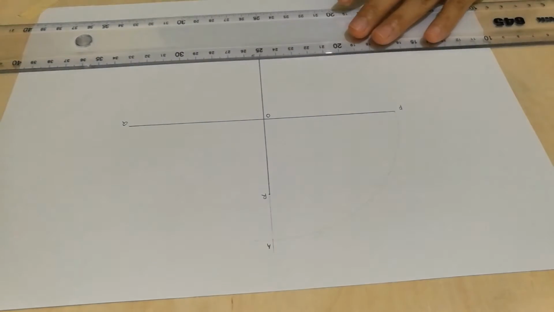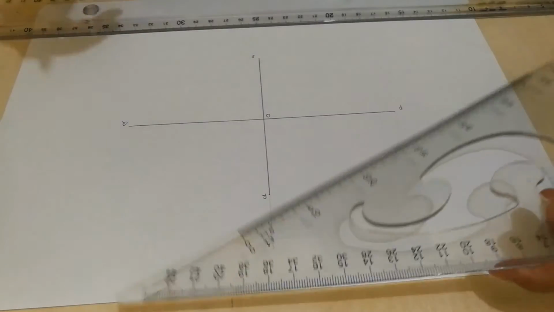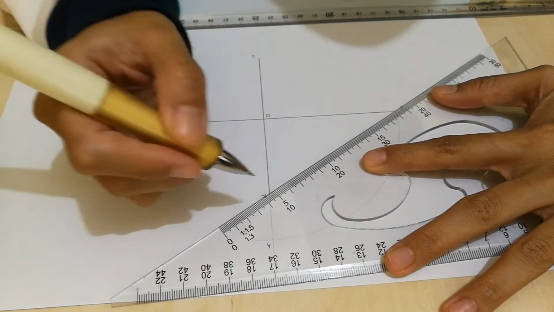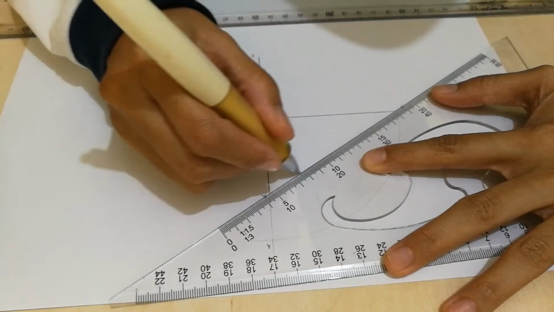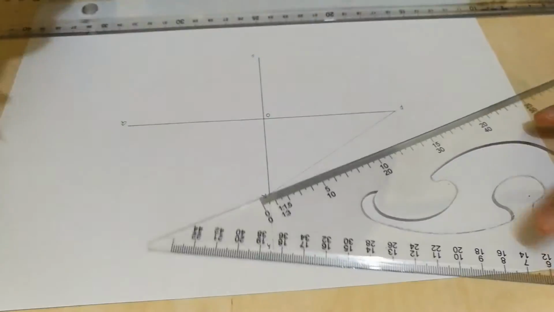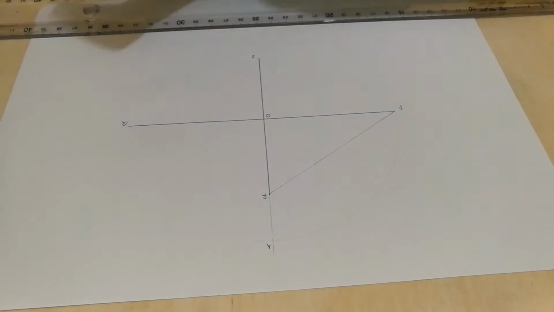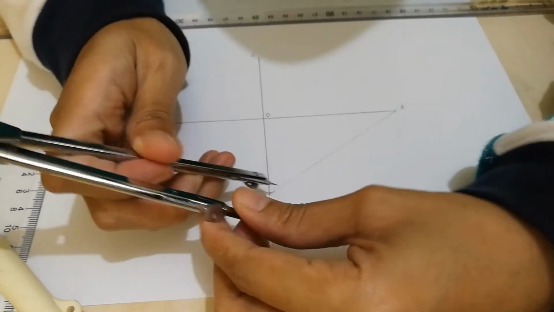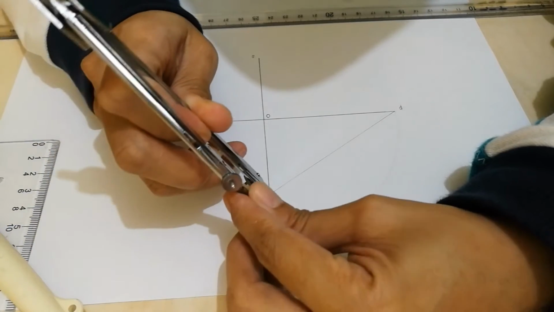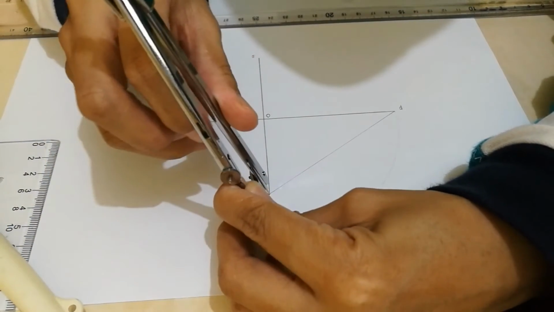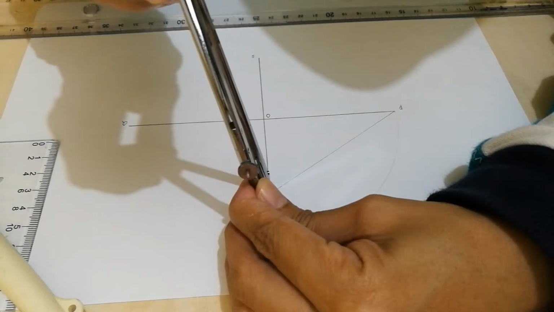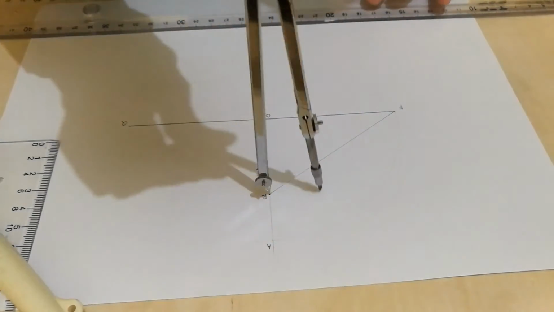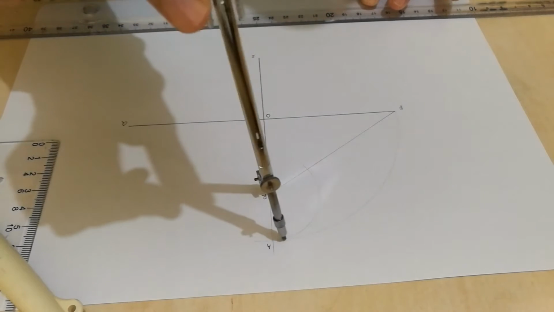Okay, and next we draw a line from P to R. And we use R as the center and RA as the radius to draw another arc which cross the PR line.